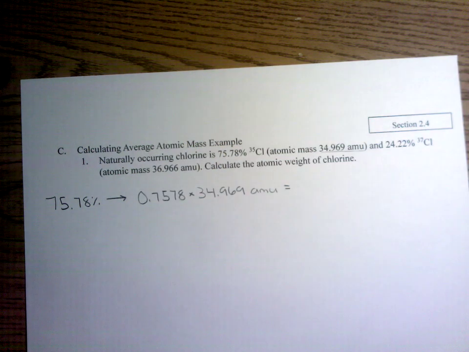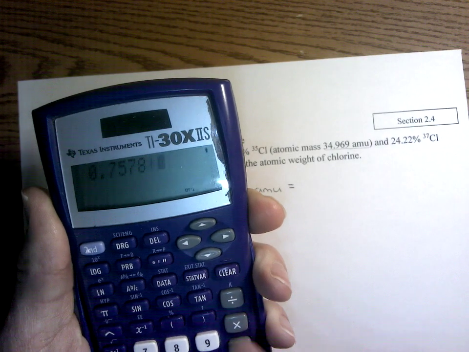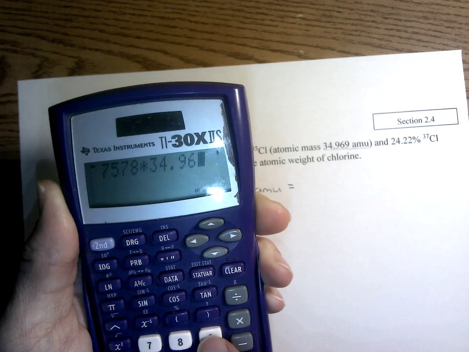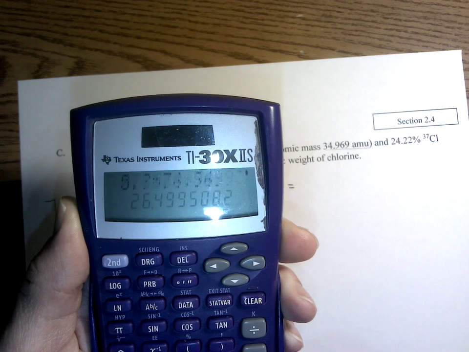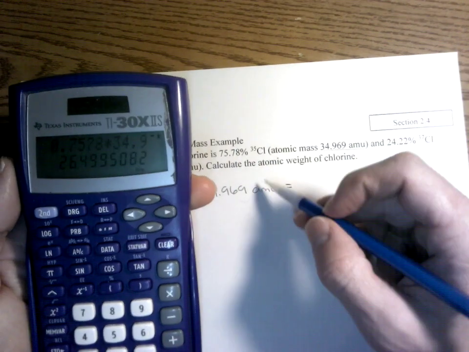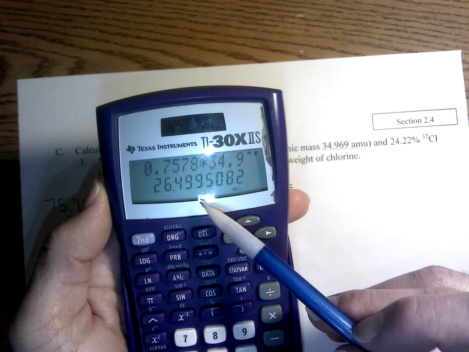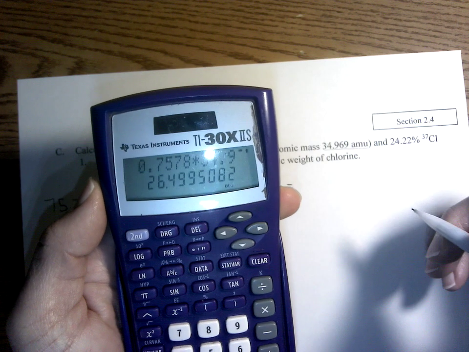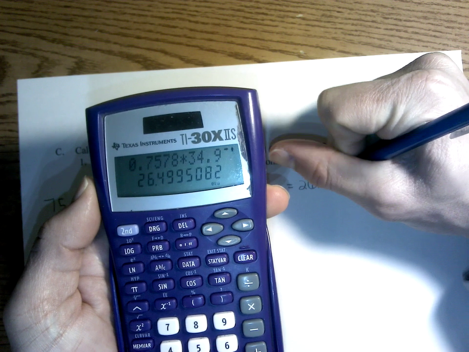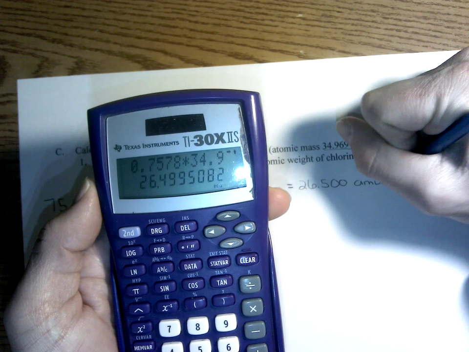Now, I'm going to perform this on my calculator. 0.7578 times 34.969. I press enter, and I'm going to write down as many decimals as we have here. So 3 decimals, so 26.499, and that actually rounds up to 26.500 when you round. So 26.500, again, atomic mass unit.